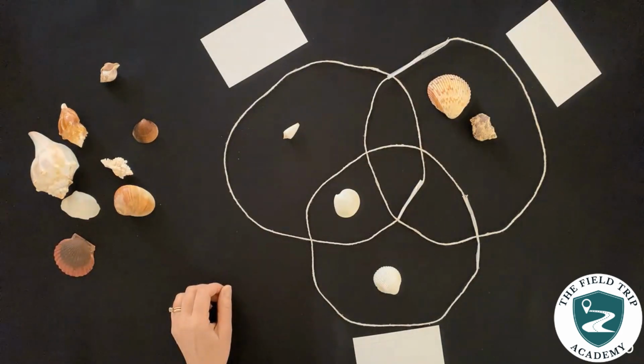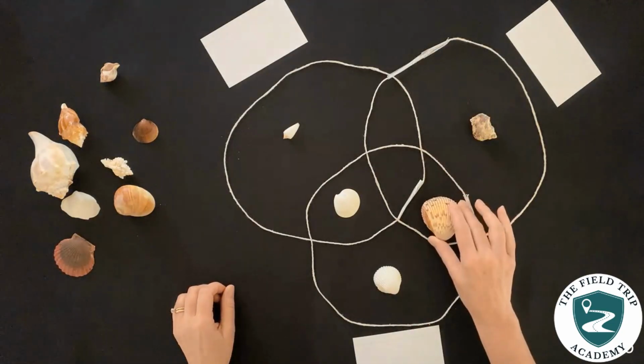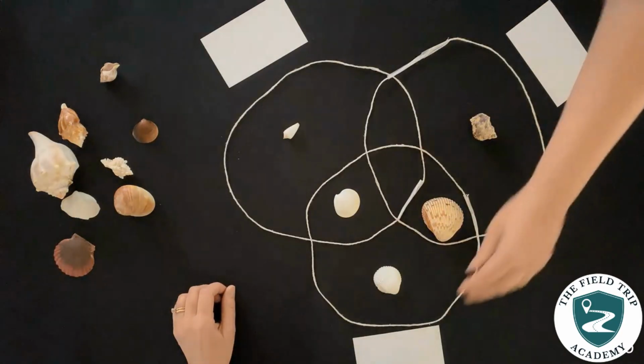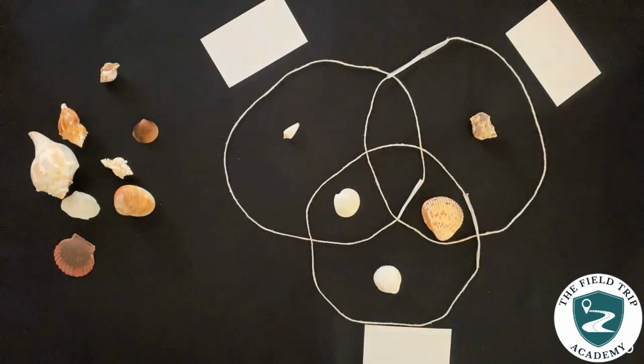That follows my rule. Oh, okay. Now this one and this one have some similarities. I'm going to put that one right there and see what happens. And let me just check and make sure I remember what this rule is. I do. That follows my rule.